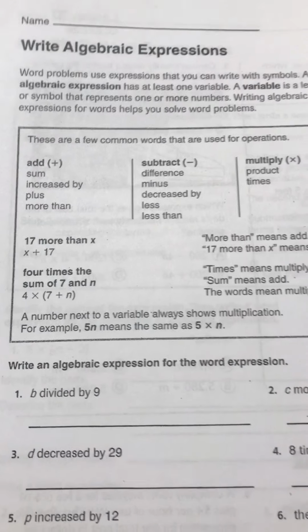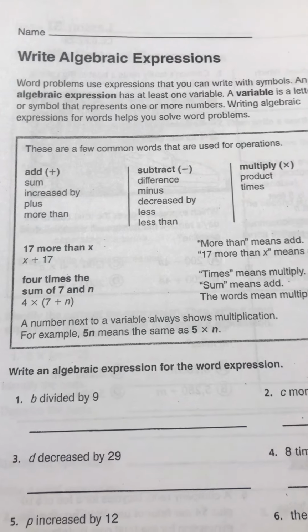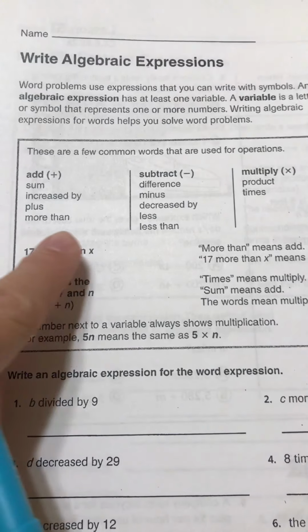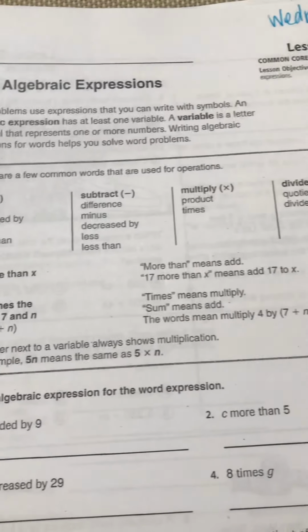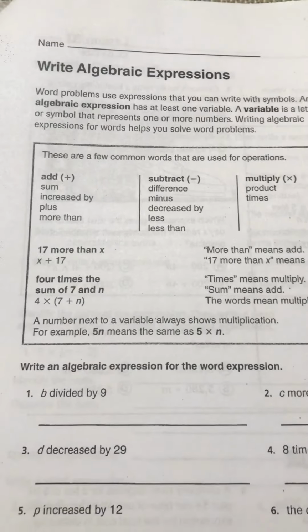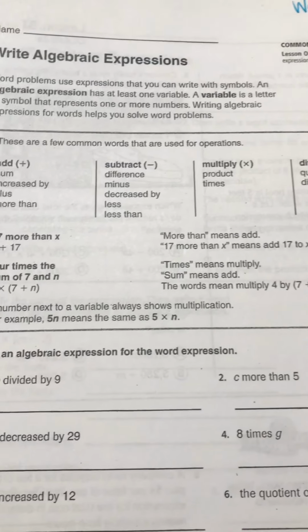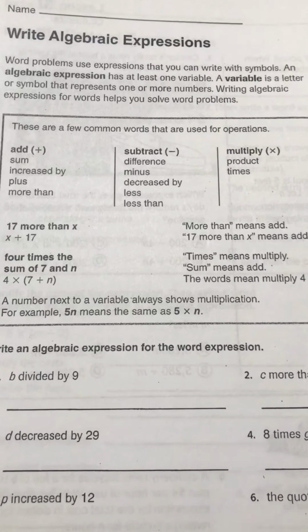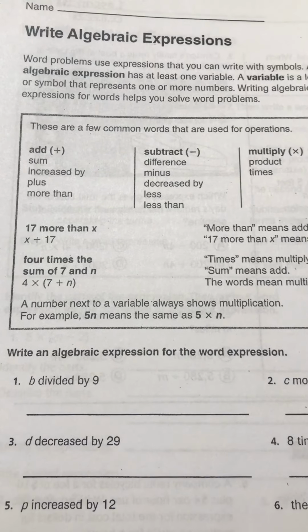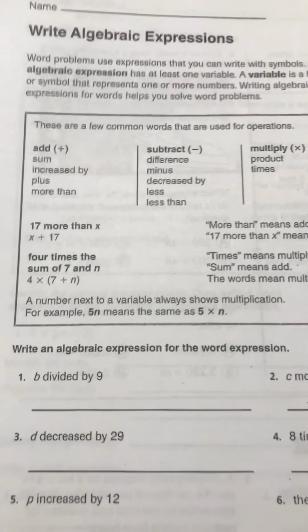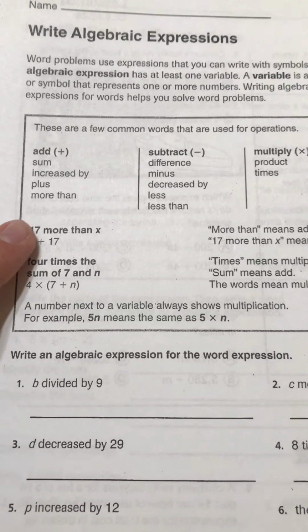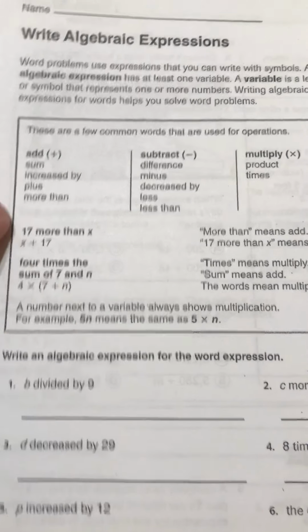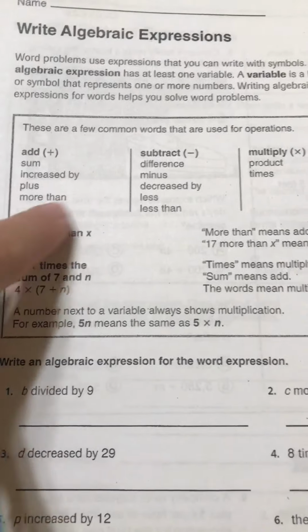Okay, and remember in our notebook we wrote down some different words that mean add, subtract, multiply, and divide. We also had some for exponents, but since there are none here, most likely none of these problems will involve exponents. So these are some common words for those operations. For adding, if we see sum, increased by, plus, or more than, that makes us think, okay, we're adding.